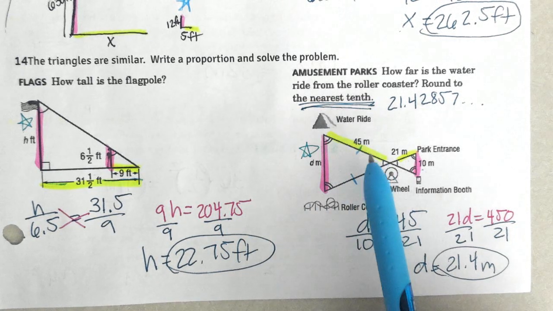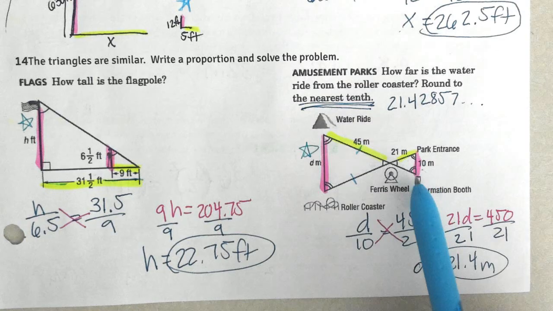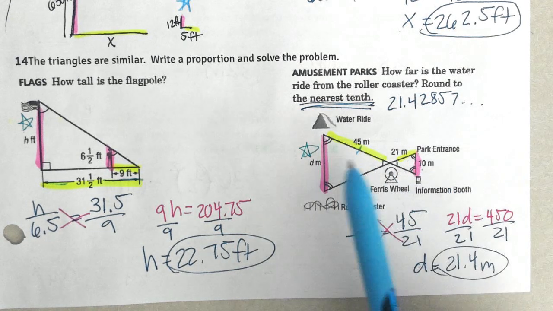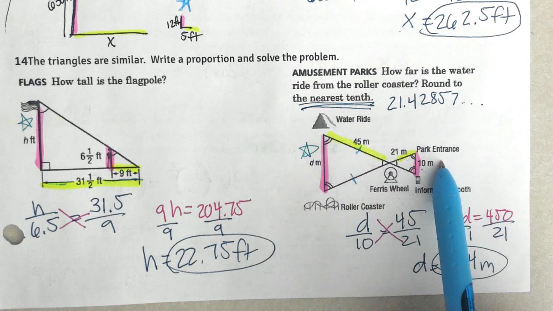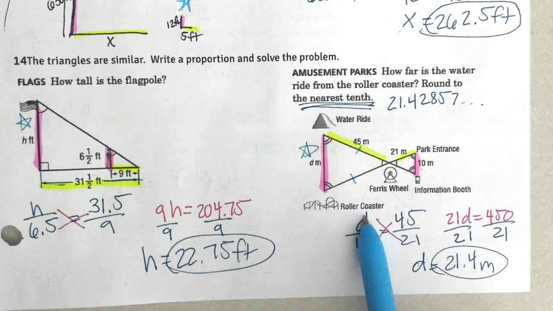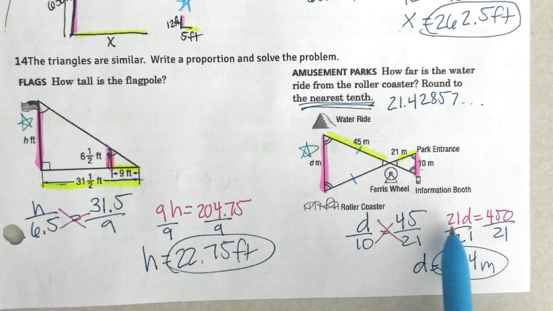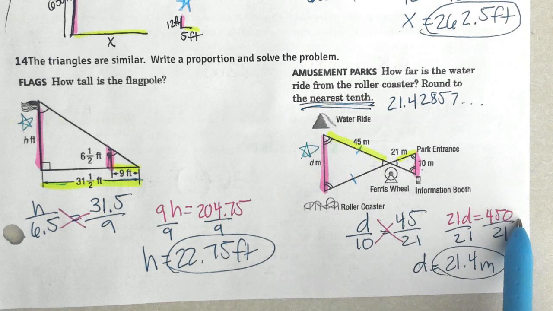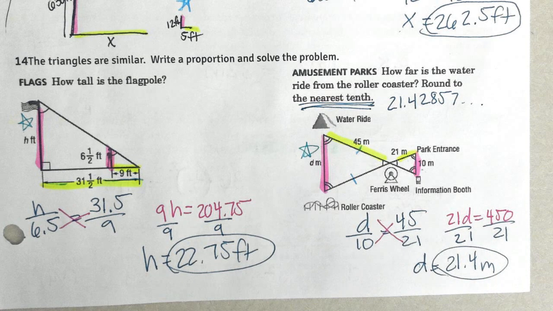On the next one, you might have to use your arcs to help you find the corresponding parts. This one I did the bigger one to the smaller one, so I did d over 10 is equal to 45 over 21. I multiplied at a diagonal. 21 times d is 21d. 10 times 45 is 450. Divide by 21 on both sides, and I get 21.4 meters. Any questions there? Flip the page when you're ready.